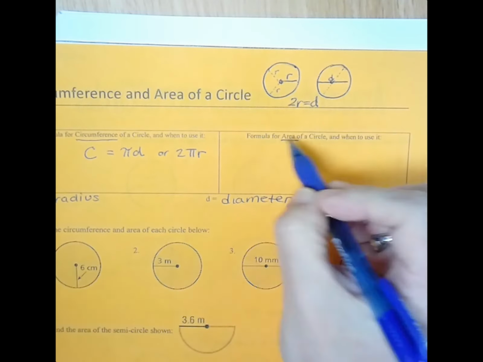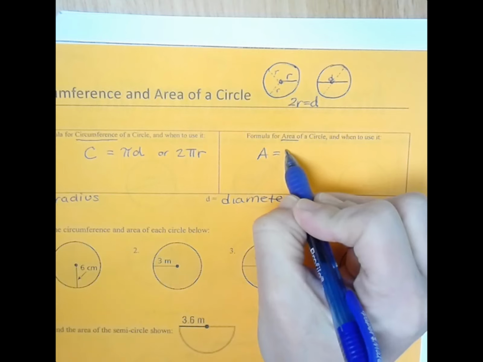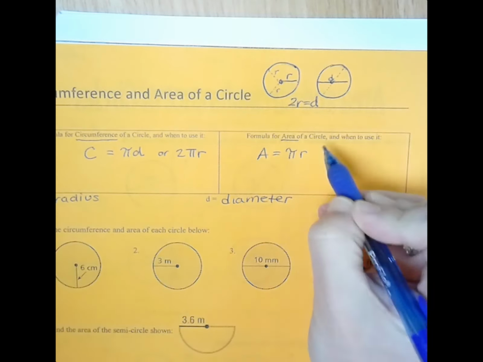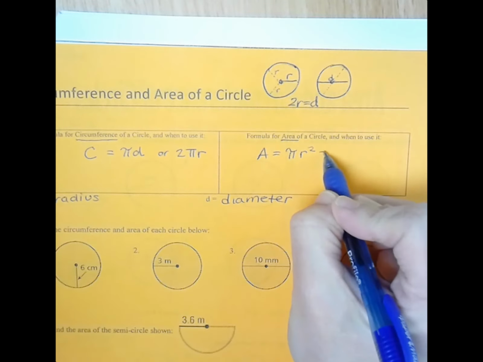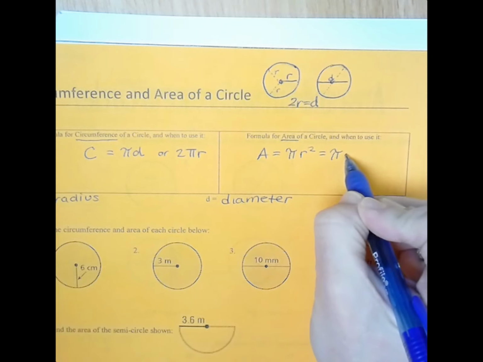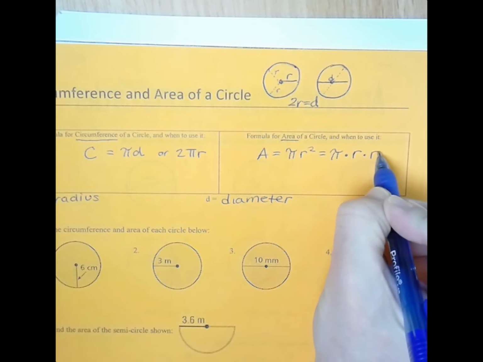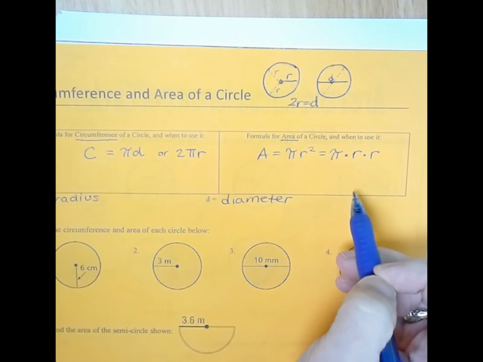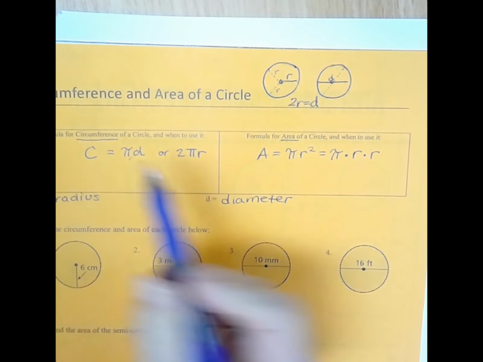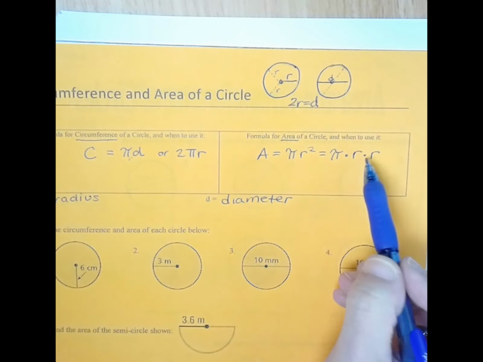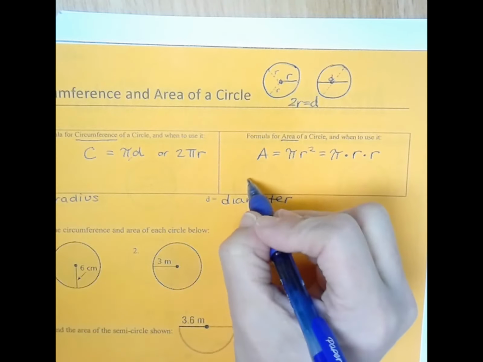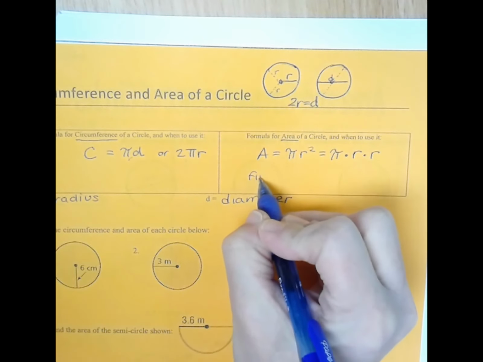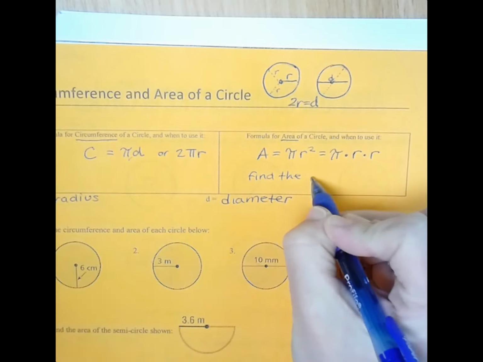The formula for area of a circle is pi times the radius squared. Remember, that means you're taking pi times r. You're not taking 2 times r. If you do that, you're going to get the circumference. You want to take r times r. Area is used to find the space inside the circle.